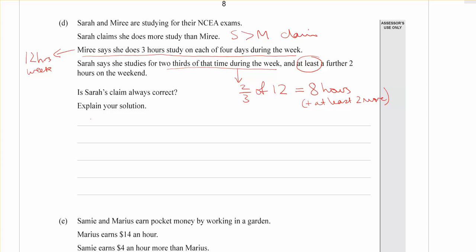So we are testing whether S is greater than M. So it's just about showing some inequalities.